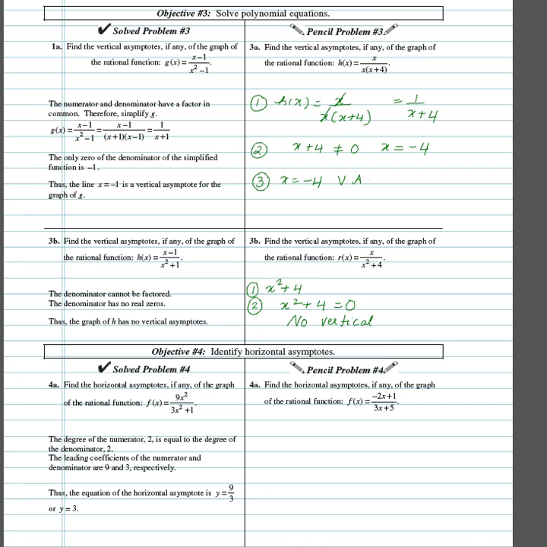Problem 4. Find the horizontal asymptote, if any, of the graph of the rational function. Remember, to find the horizontal asymptote, the first thing is to look at the degree of the numerator. In this case, the highest power in the numerator is 2x, and in the denominator is 3x. So the power is 1 for the numerator and 1 for the denominator. When the power of the numerator is equal to that of the denominator, the horizontal asymptote y is simply the ratio of the coefficients, which is negative 2 over 3.